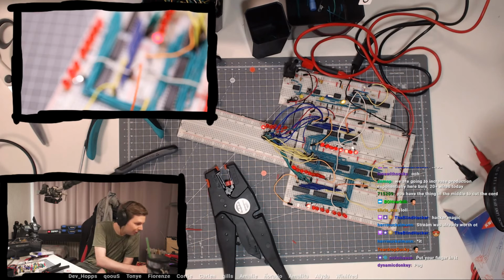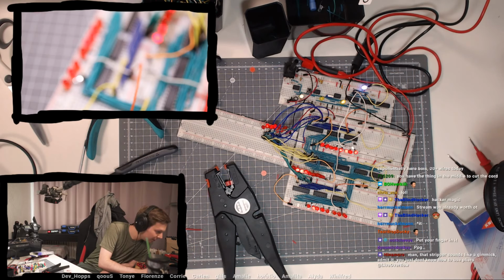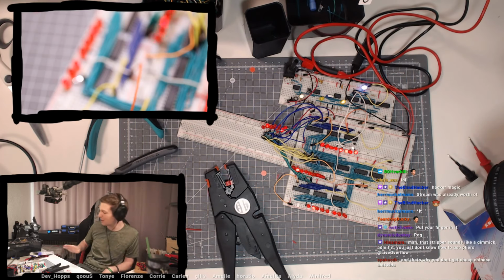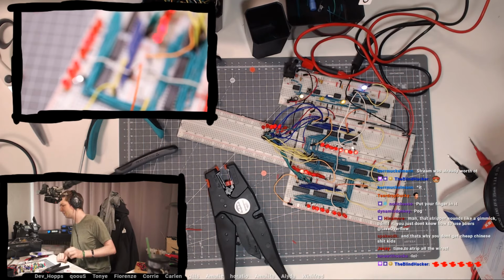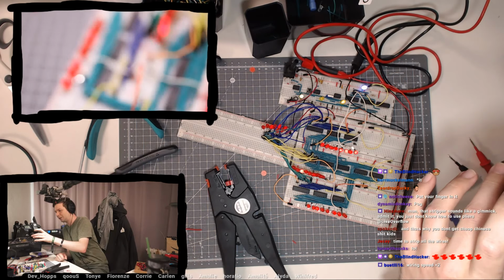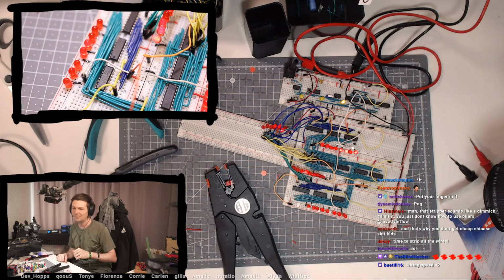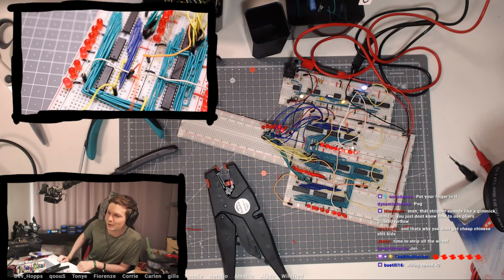You can see I'm so relieved, finally. Time to strip all the wires. Yeah, let's just strip wires. Let's not even continue with building. Oh my gosh. Oh my gosh, I'm so happy.